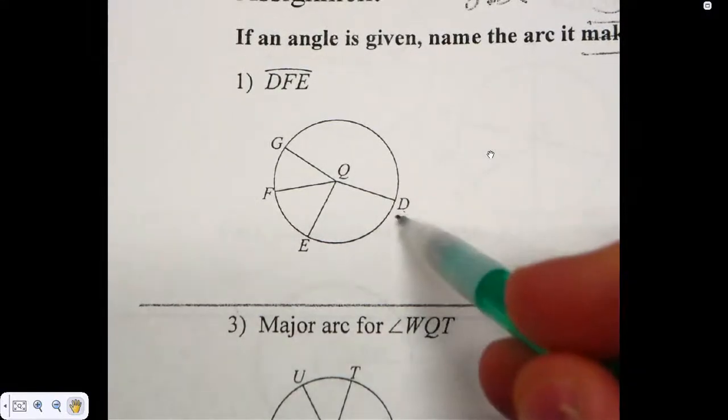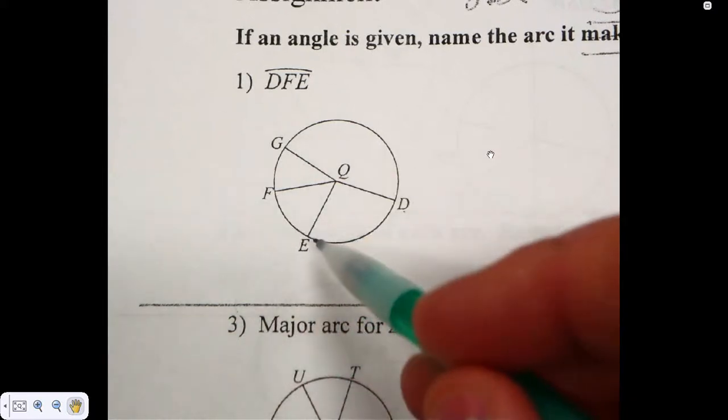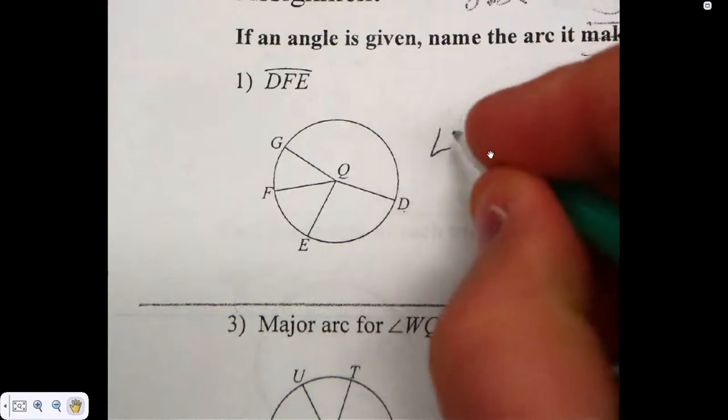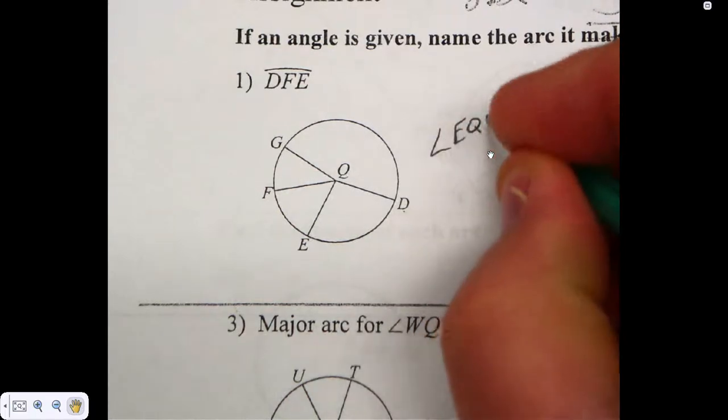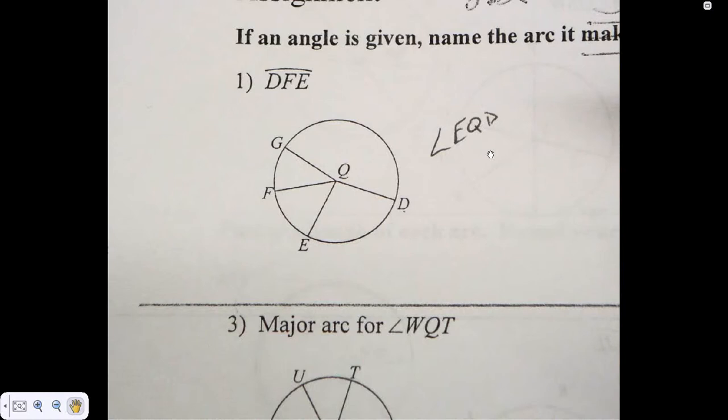That's D to F to E. Well, that's angle EQD, isn't it? Next, the major arc for angle CQE.